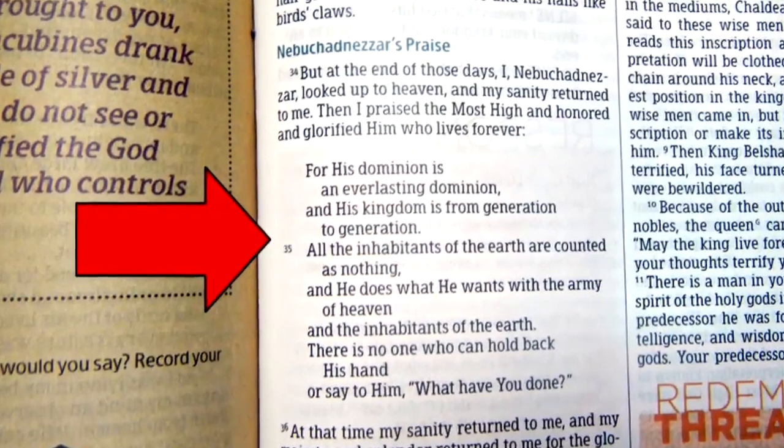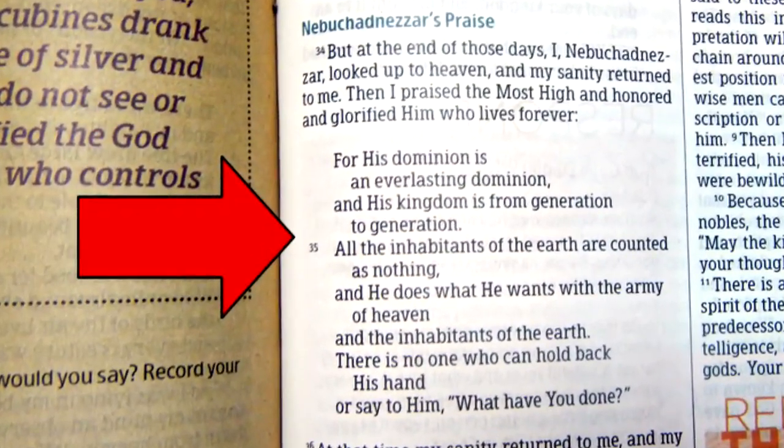Okay, here we are in Daniel. Now what's going on here in this scripture is King Nebuchadnezzar, that's a mouthful, just was delivered from a very trying time of his life. And so he was lifting up his worship and praise to the Lord in this poem. I'll show you what it looks like in the study Bible. Here it is, indented, separating it from the regular scripture text.